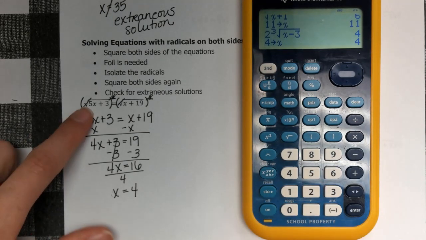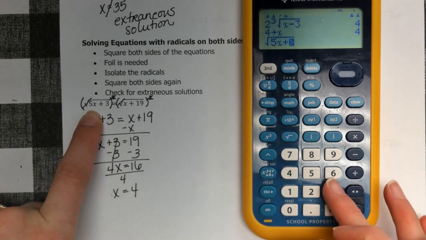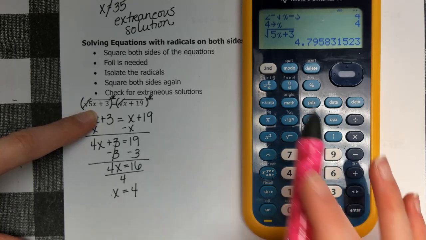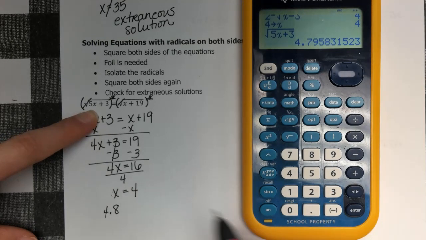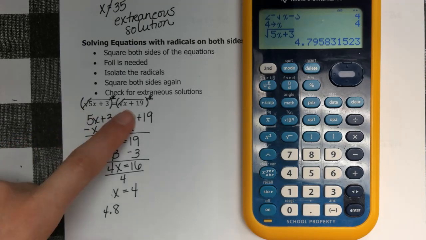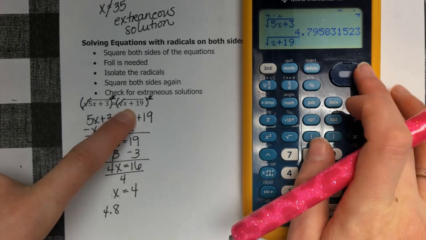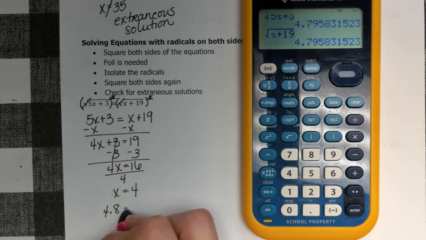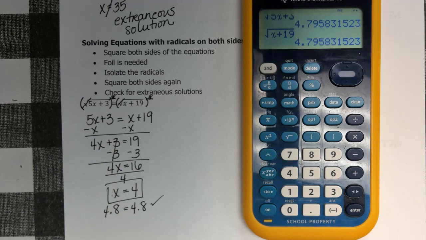Now I have to check both sides. I need to plug it into the left, so square root of 5x plus 3, and that gives me a decimal, 4.8 rounded. Then I'm going to check the right side. You have to check both when you have two radicals. So square root of x plus 19 gives me the same decimal, so I know it's good.